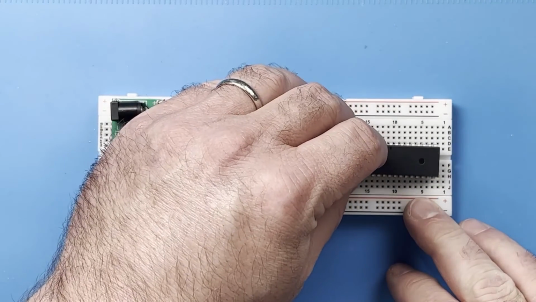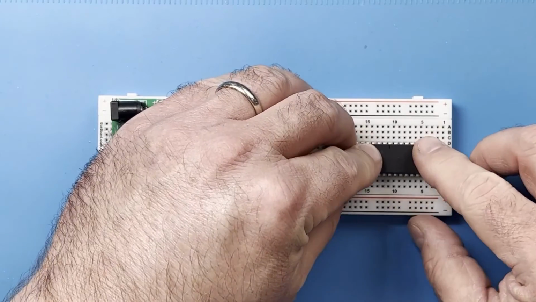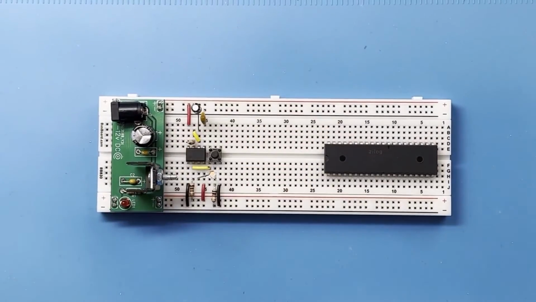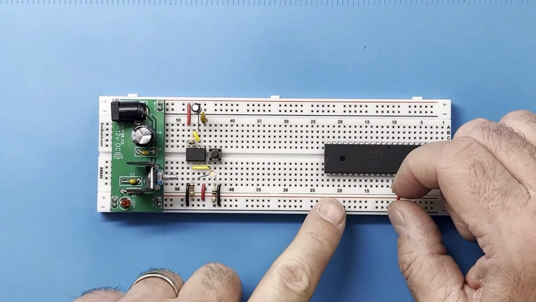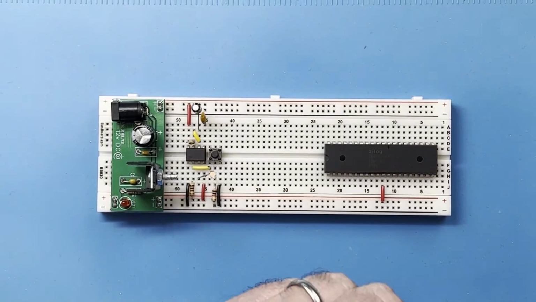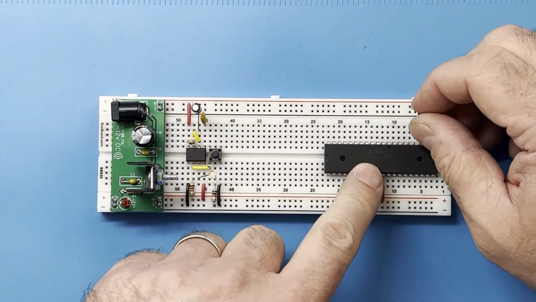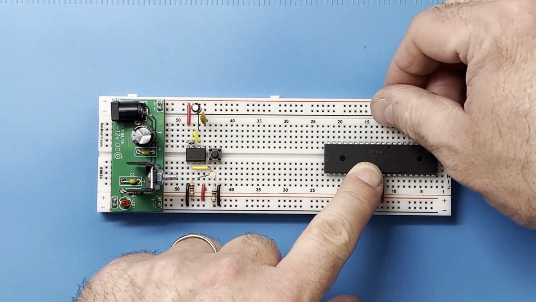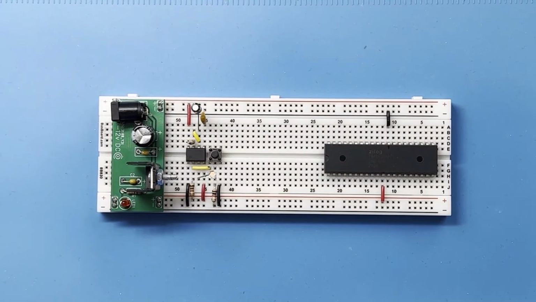Okay, now let's add the Z80 CPU, and we'll want to add power and ground. Power is pin 11. It's right there. And ground is pin 29 over on the other side. You might notice I've got them marked on top of the chip there with a marker.